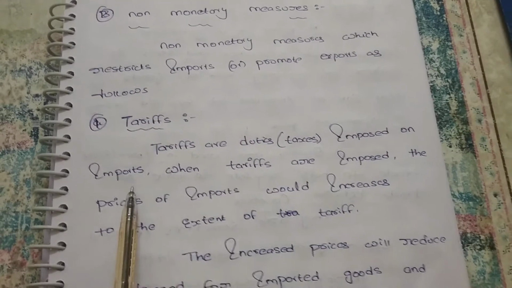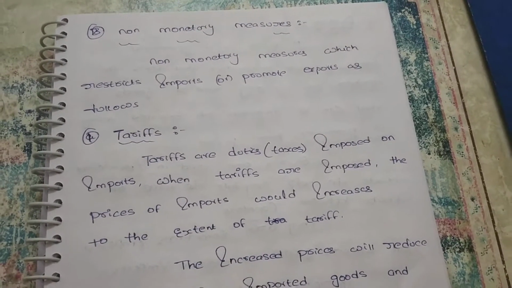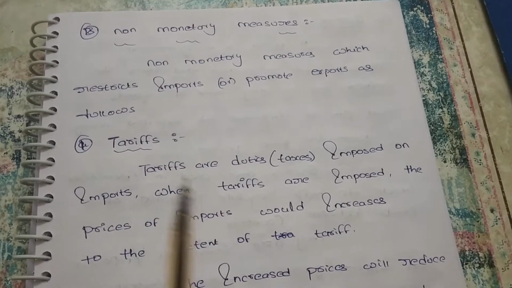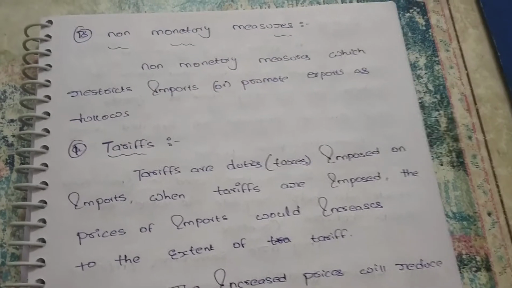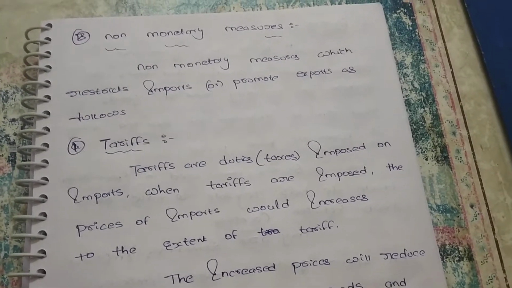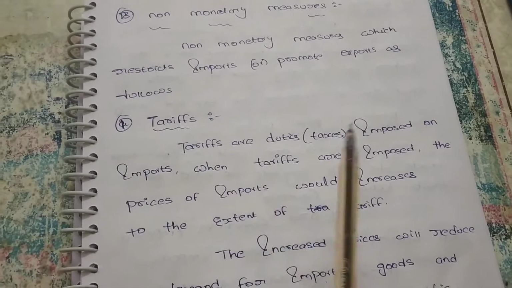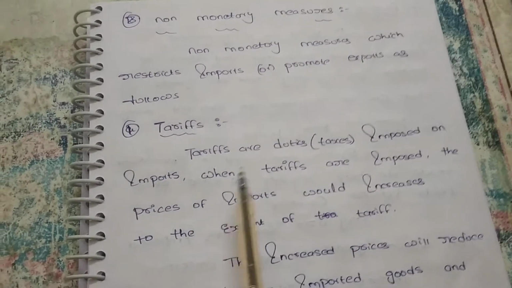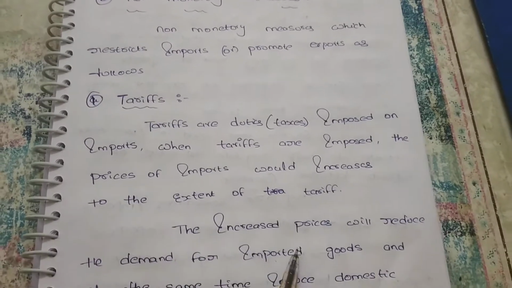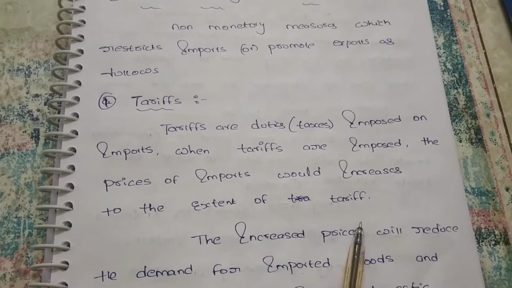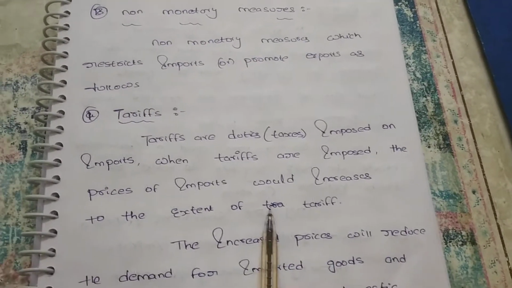Duties imposed on imports. While we are importing some goods, we have to pay taxes. Who pays the taxes? The country which is exporting goods has to pay taxes to our country. So tariffs are the duty taxes imposed on imports. Where tariffs are imposed, the prices of imports would be increased to the extent of the tariff.